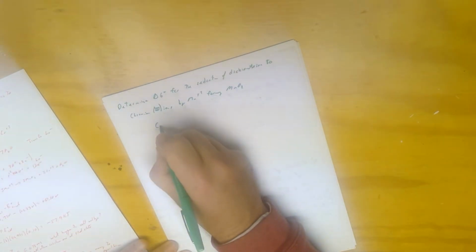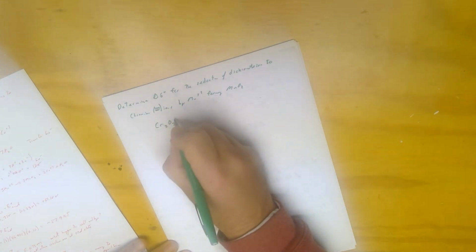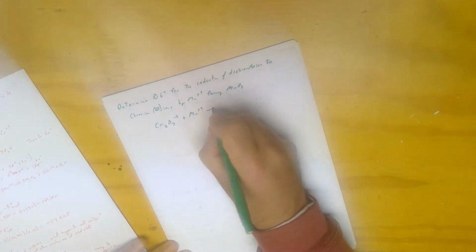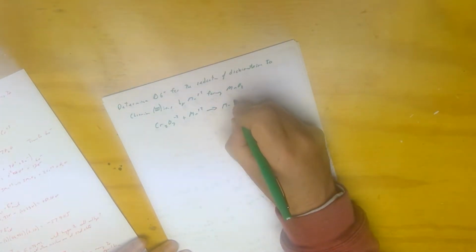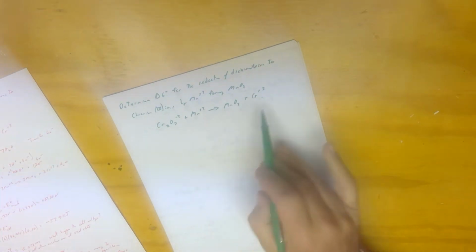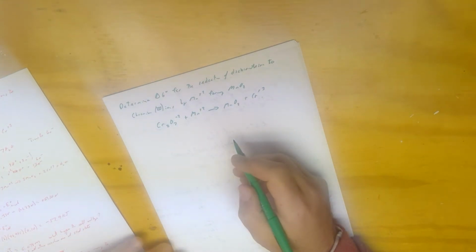All right. Dichromate ions. So we're going to start with our dichromate ion, Cr2O7 2-, and Mn+2, going to MnO2 plus Cr+3. Well, we need two things. We're going to need cell voltage, and we're going to need the number of electrons transferred here. Now this is a more complicated balancing. We need those half reactions. So, all right, here we go.